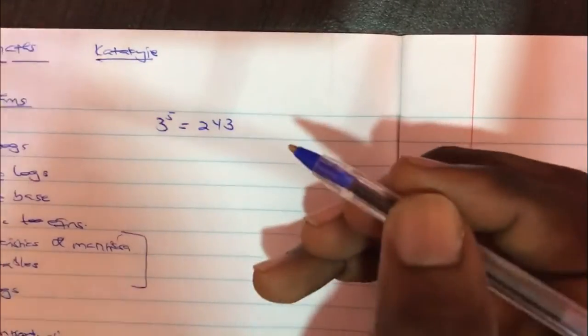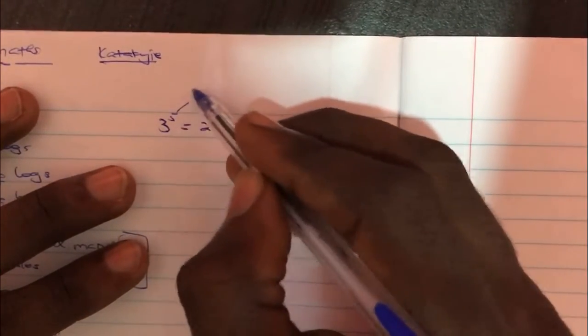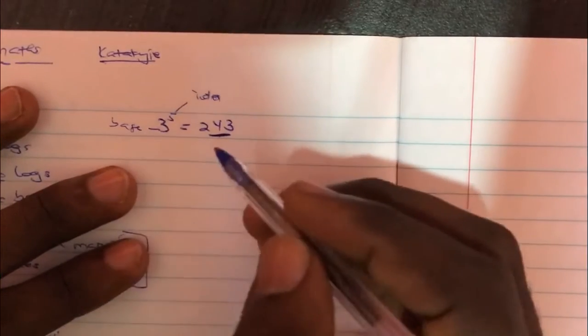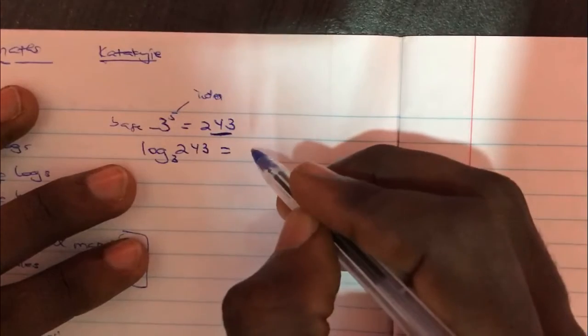Okay, for example, given that 3 exponent 5 is equal to 243, and you're asked to write it in the logarithmic form, you just have to know what the index is, what the number is, and what the base is. So this number here, 5, is our index, and 3 is the base, and this is the number. So in the logarithmic form, it's going to be log of 243 to the base 3 is equal to 5.